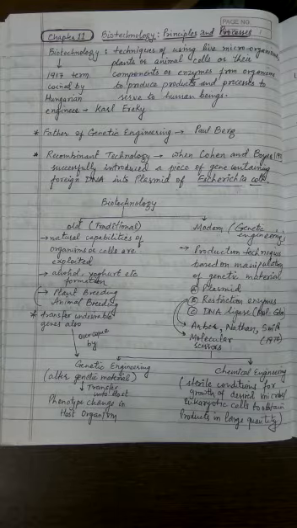The definition I quote from the NCERT is the integration of natural science and organisms, cells, parts of the organism or parts of the cells, as well as the molecules present in them, for products as well as for services, is called biotechnology.